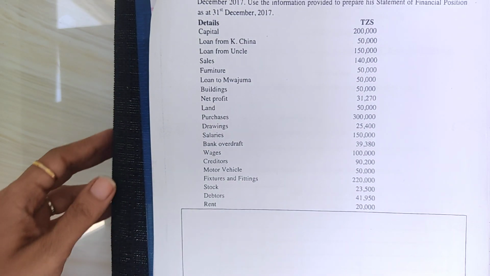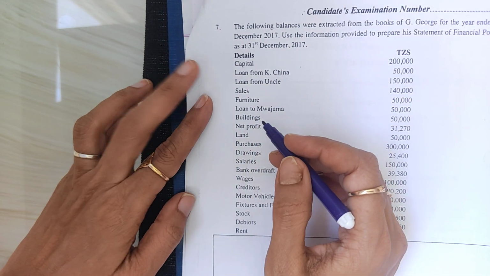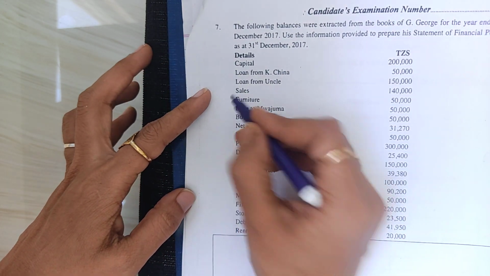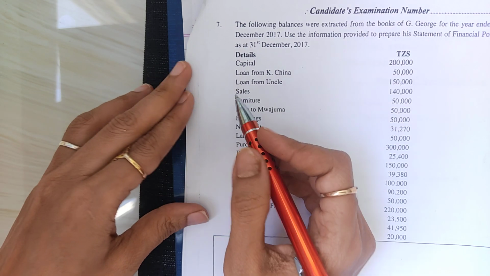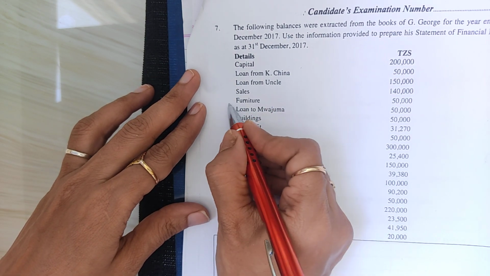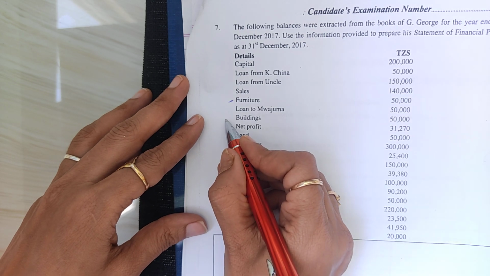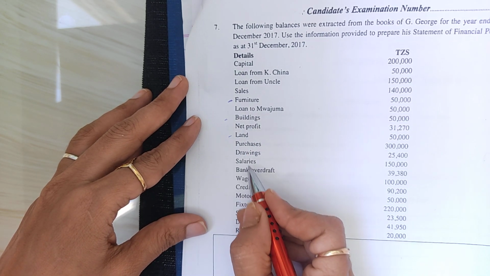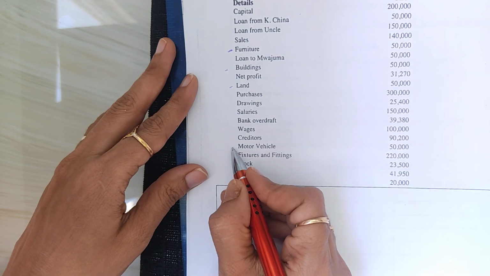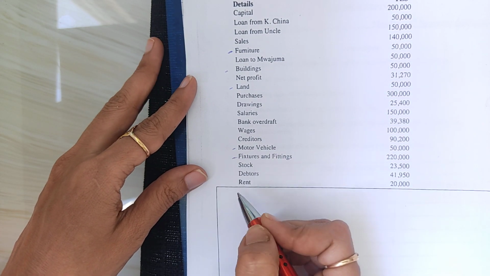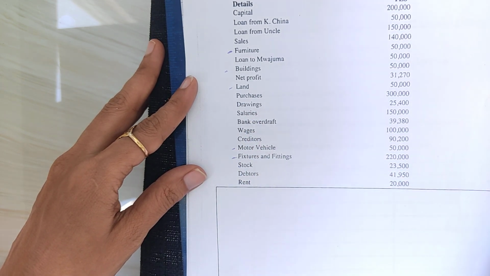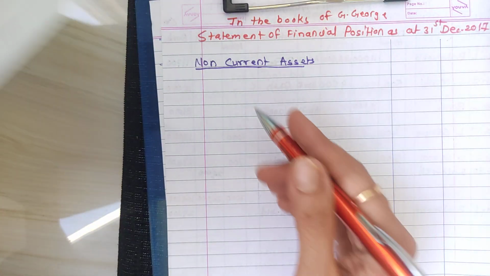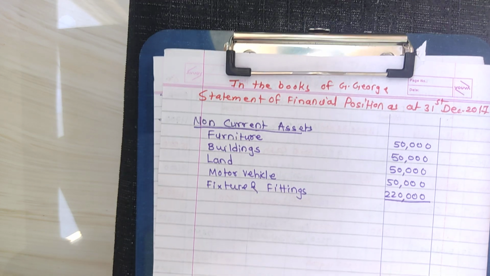So here in the question you can check the non-current assets. Whenever you are taking any item, you should make a tick, so it will not repeat again or you will not forget any item. So find out one by one. Capital, then here sales. You can see furniture is there, which is a non-current asset. Then building is here, then land is here, then motor vehicle is here, and the fixtures and fittings. So furniture, building, land, motor vehicle, and fixtures and fittings. These items we will write down first here in the non-current assets. You can pause and write down all these assets.